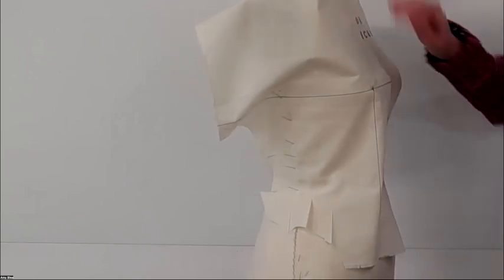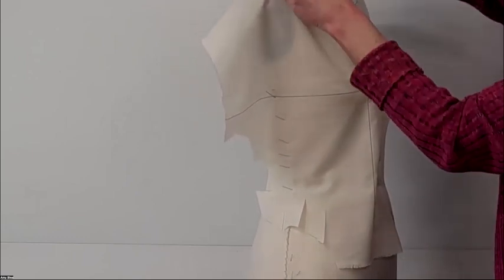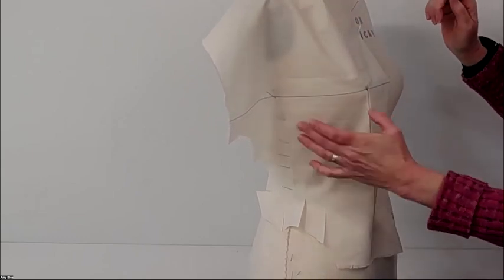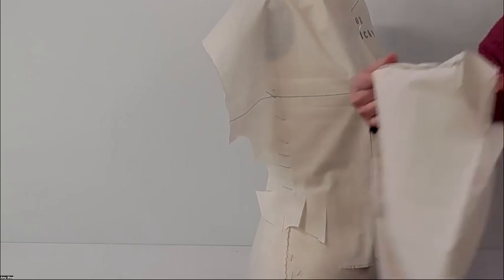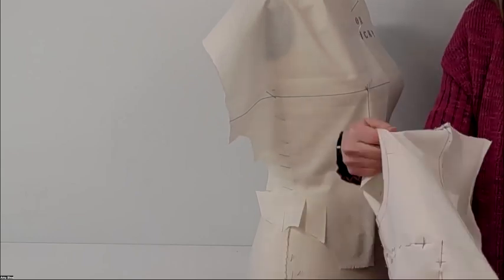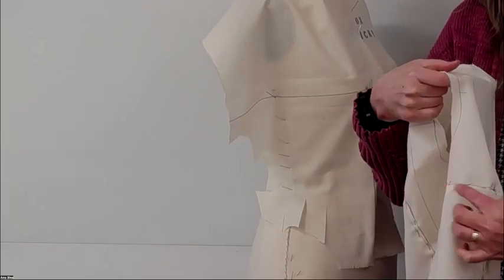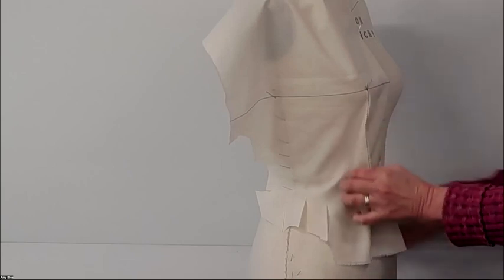So hopefully you guys know what a dart is or have heard of a dart. If not, that's okay. You're gonna learn. So this is where my dart's gonna go. So remember this little bodice here that we're making. It has a dart right here and a dart right here. So we're gonna make this dart.